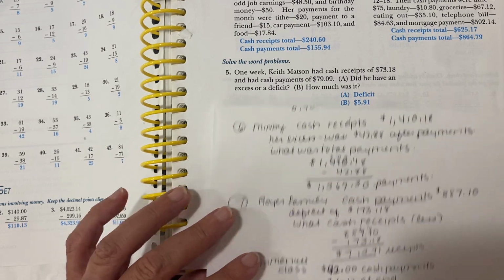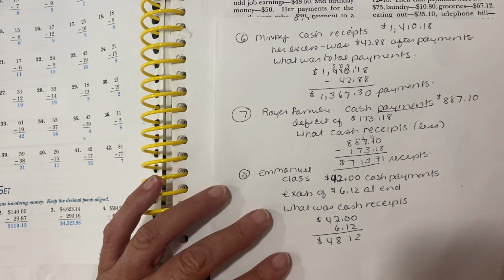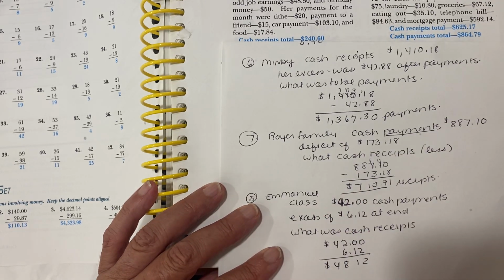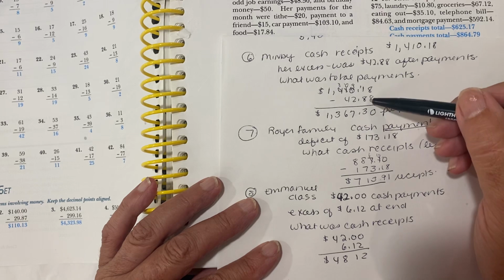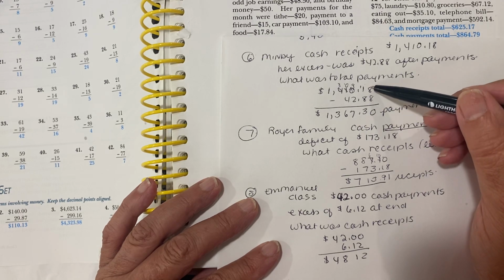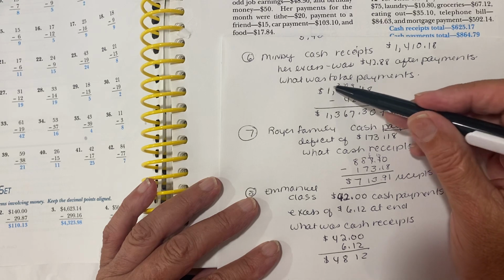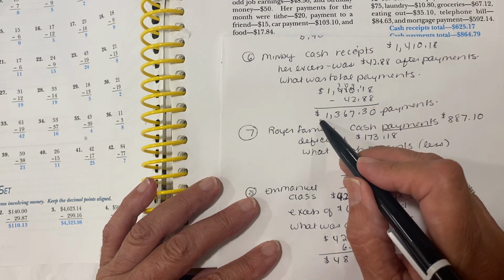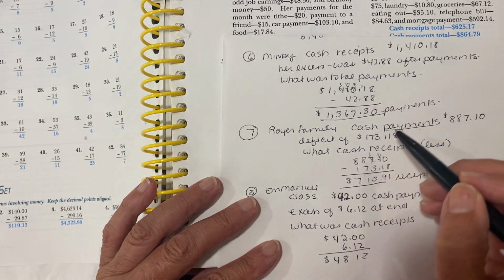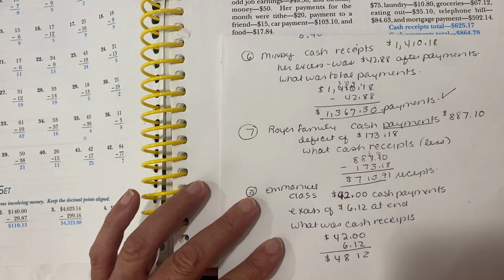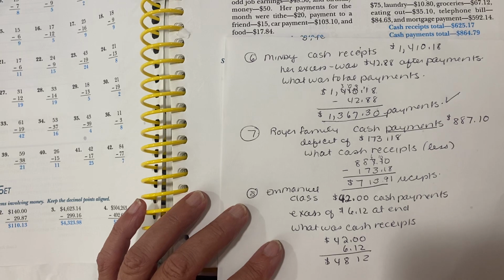So I think here we go. Here's the problem worked out for that. Here I subtracted the 42.88. Of course, we had to borrow again. See how I had to borrow in the midst of this? Subtracting that, this would be what the payments cost. So these are all subtraction problems here.